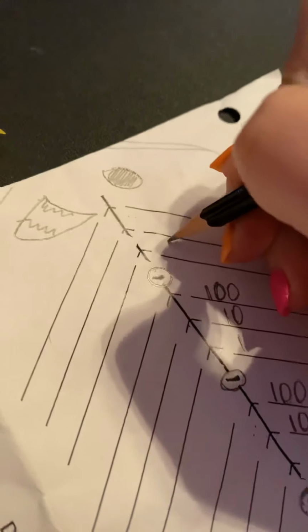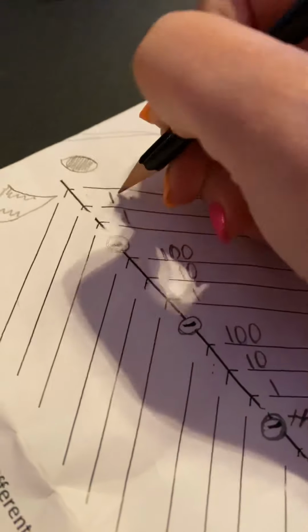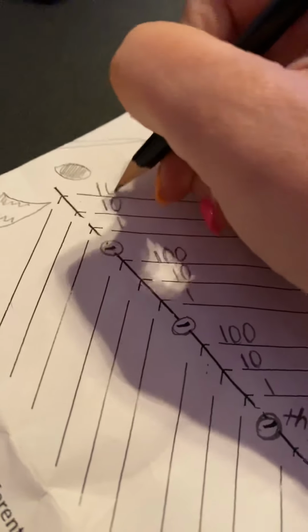Guess what we're going to say again? Yeah, that's right. Here we go. 1, you should be writing as we say it. 10, 100. That's how easy place value is. It's always 1, 10, 100. Let's say it. 1, 10, 100. Notice that everything starts with what? Ones. That's right.